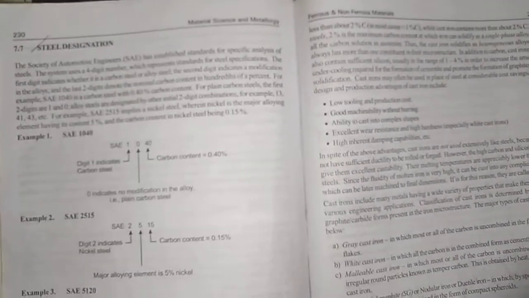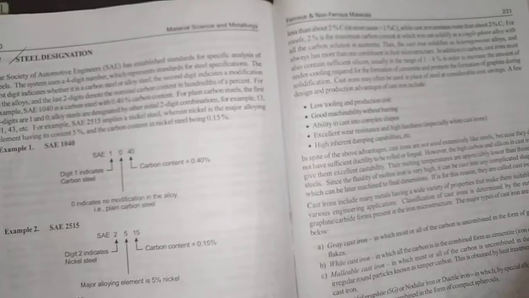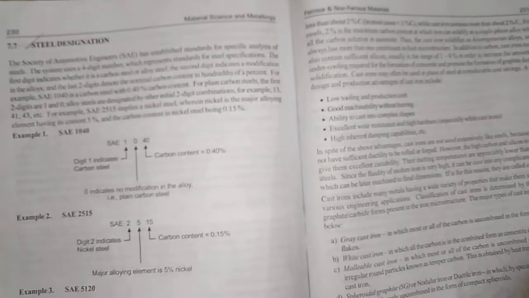The next thing that you have, under steel, is steel designation. Now how is it designated? The Society of Automotive Engineers, SAE, has established the standards for specific analysis of the steels. Basically it has a 4-digit number, SAE 1040. In this example, the first digit will indicate the carbon steel, and the number will vary.